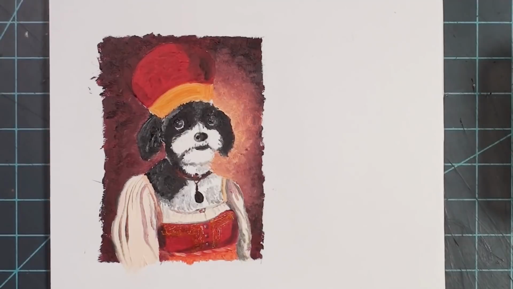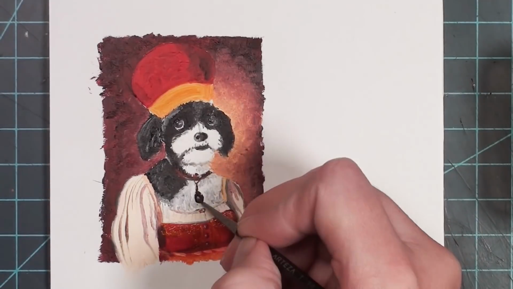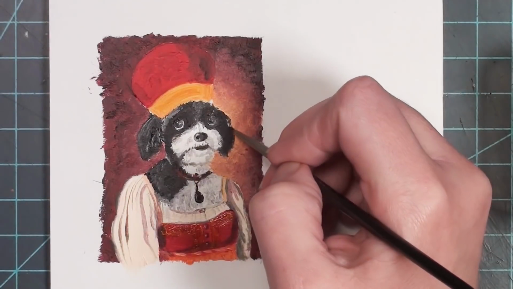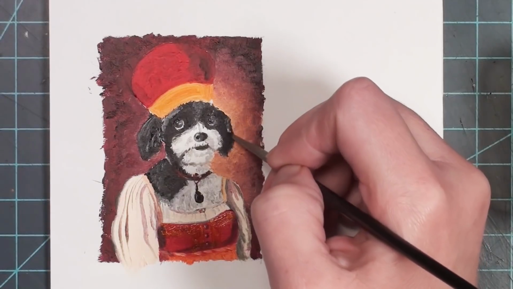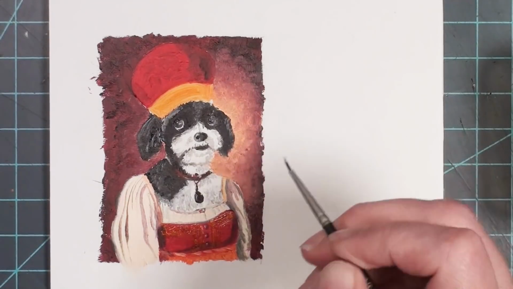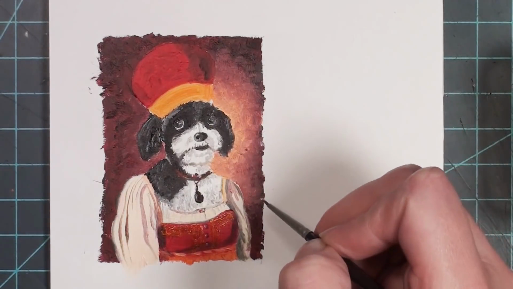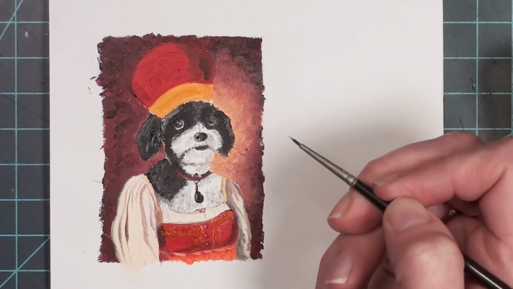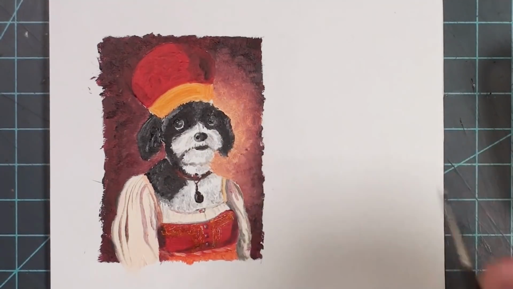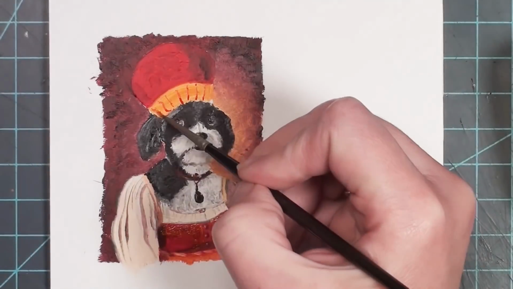Now I'm creating a little bit of shadow in the white fur. Obviously the white fur isn't completely white, and so I created a very light shade of gray, and I'm going to add that here and there, and then again go back to the face, just going back and forth trying to balance out the white and the black of her fur.